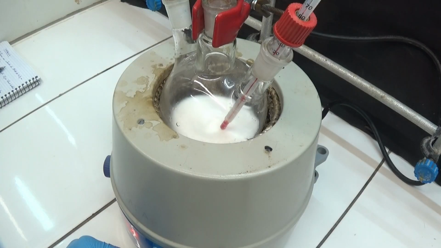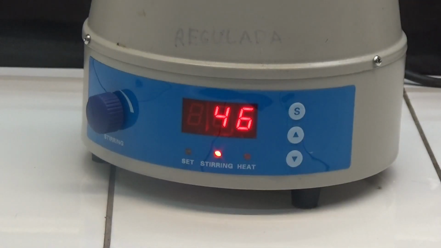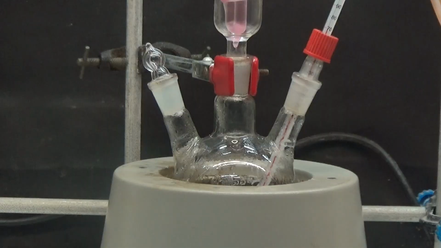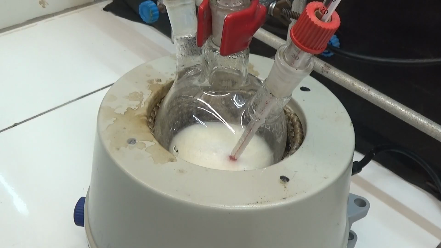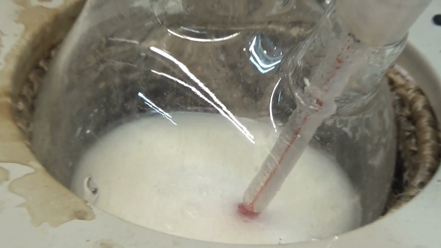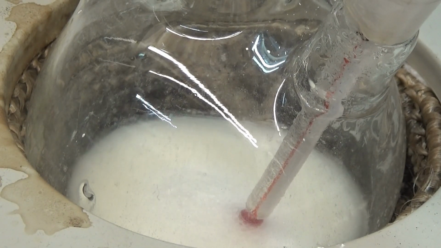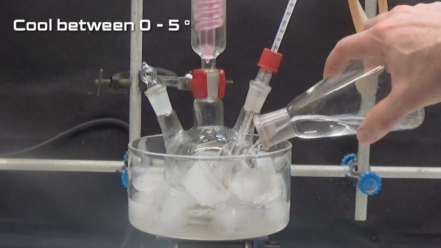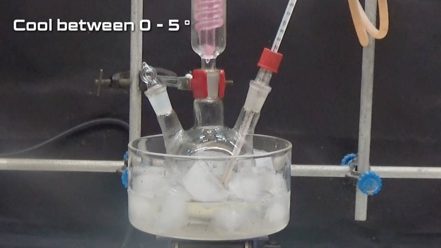The reaction is exothermic, heating to a temperature of 75 degrees in 10 minutes. Interrupt the heating; the temperature has to increase to 85 degrees over 5 minutes. When the temperature begins to drop, heat to boiling for 30 minutes. After the 30 minutes, cool to between 0 and 5 degrees. Now the calcium dichloroacetate has been obtained.